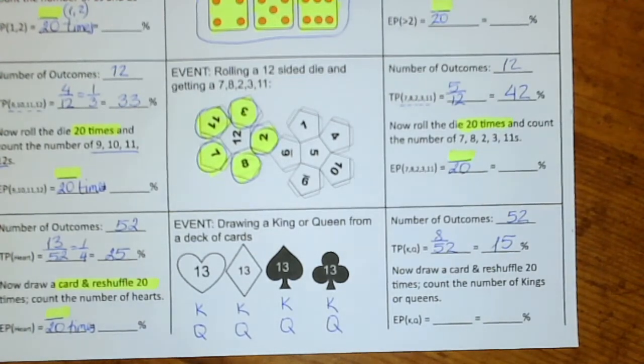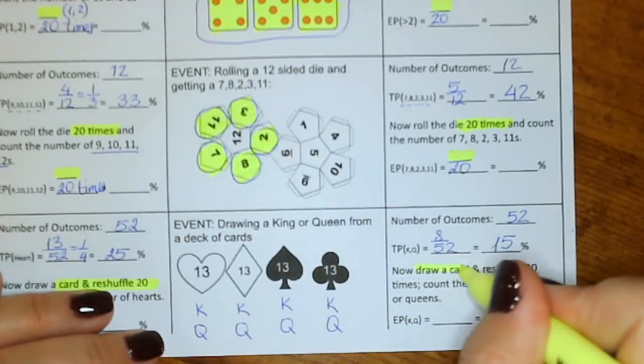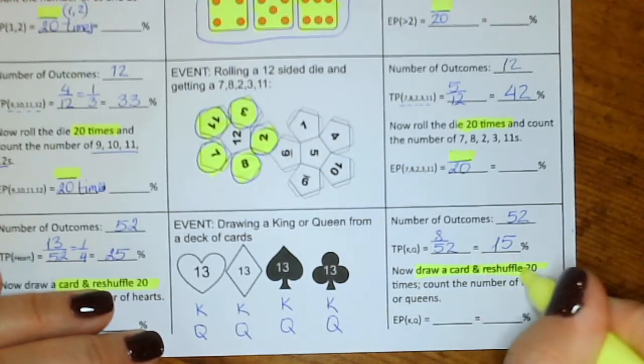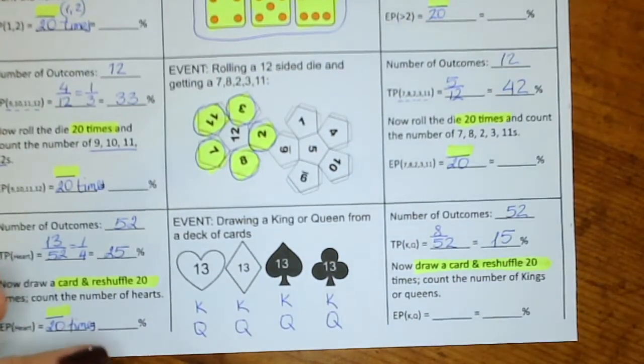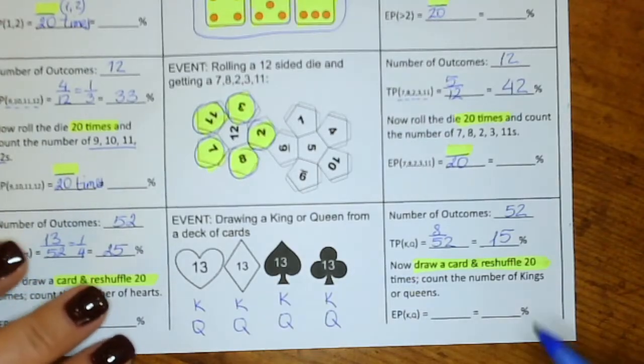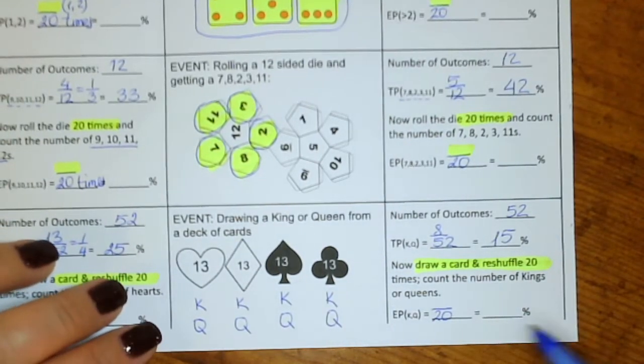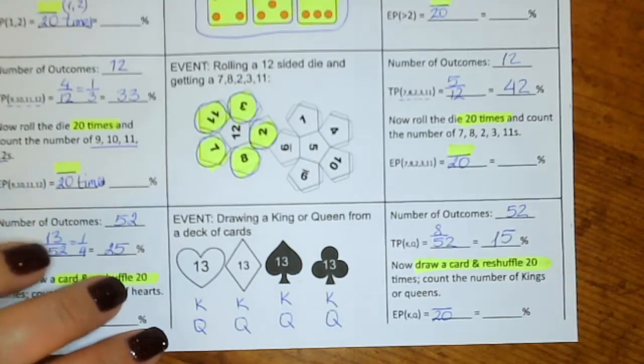Experimental probability is by doing. You draw a card, put it back, reshuffle, see what you get. Then you draw again, put it back, reshuffle, and see what you get again, and then you will see how many times out of 20 you draw either a king or a queen.